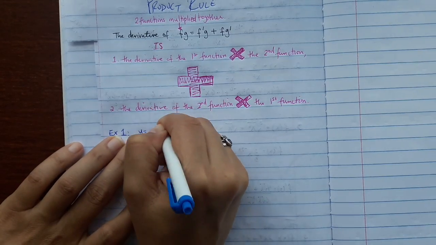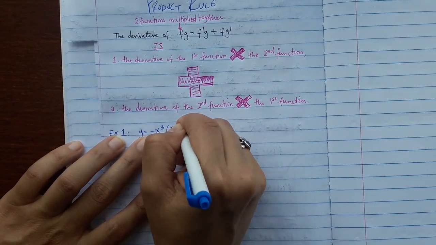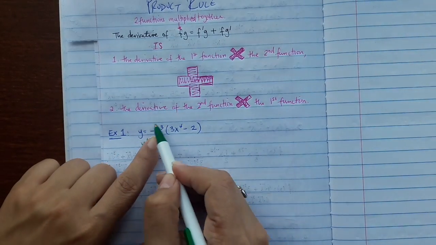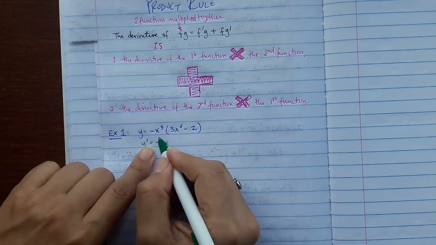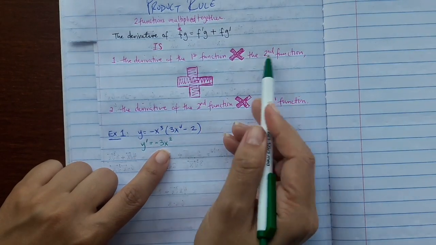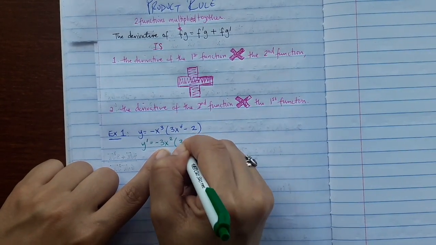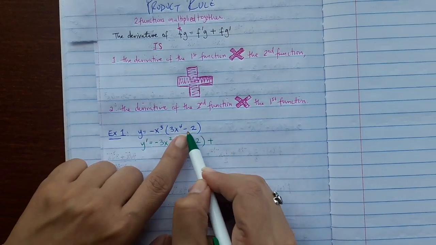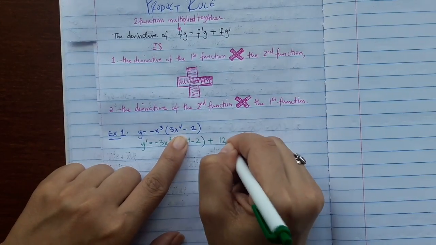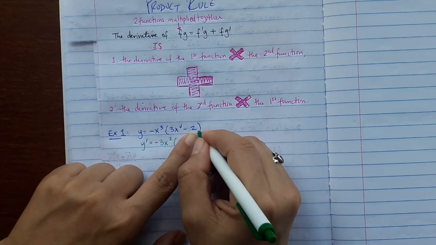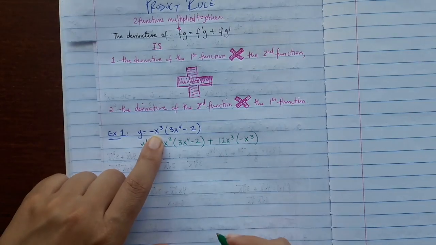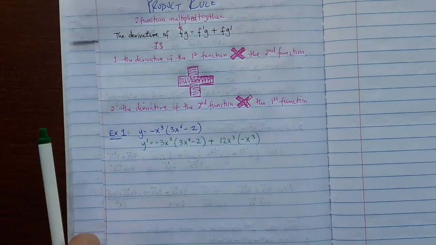So let's take a look at an example. Let's say we had this. Negative x cubed would be the first function and the parentheses would be the second function. So the derivative of the first function, negative 3x squared, times the second function just like it is, so the whole parentheses, plus the derivative of the second function, so looking at that, that's going to be multiplied together. 4 times 3 is 12x cubed, times the first function. The first function is negative x cubed.